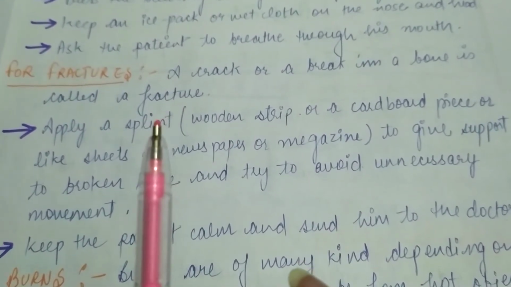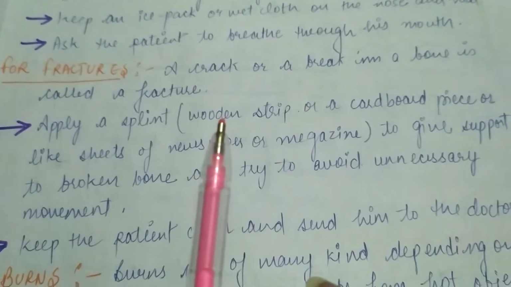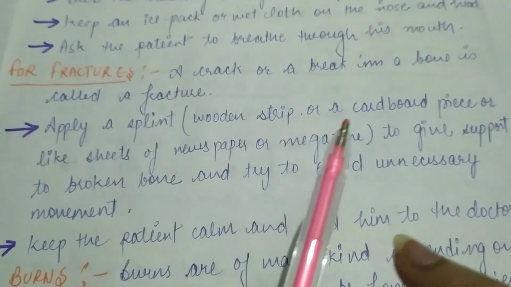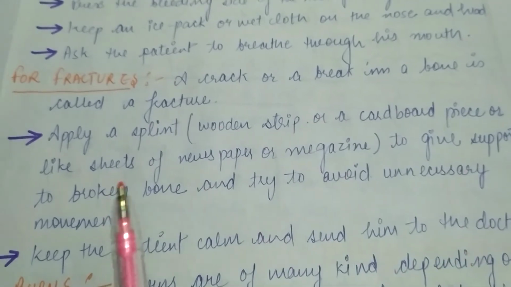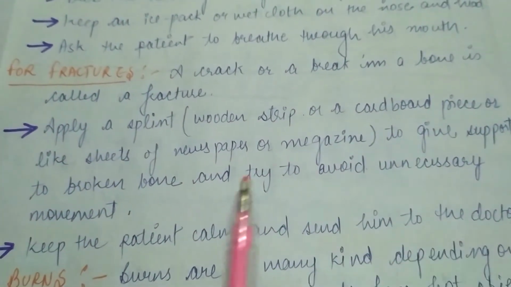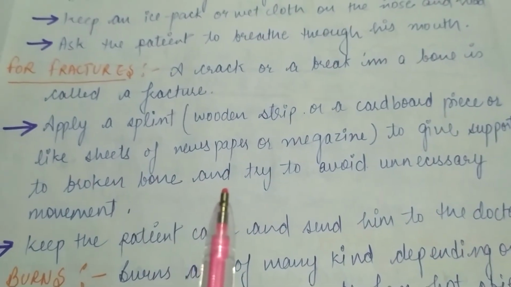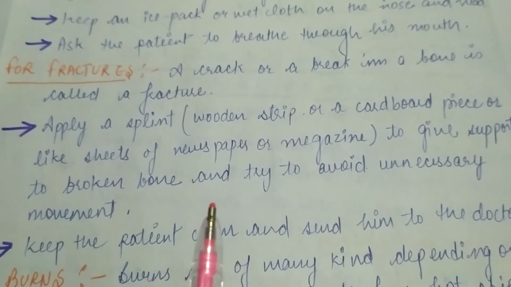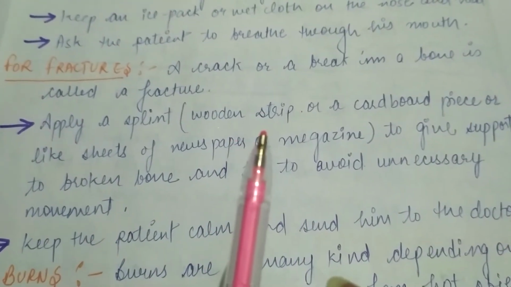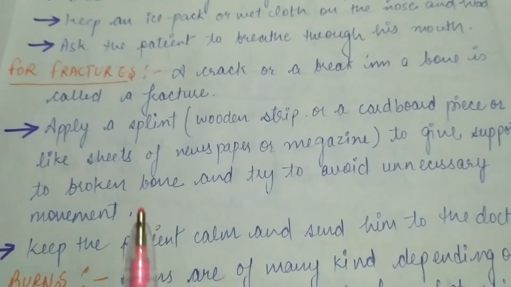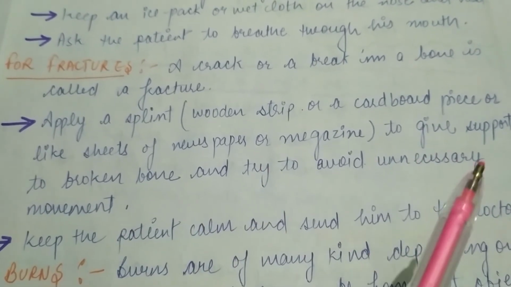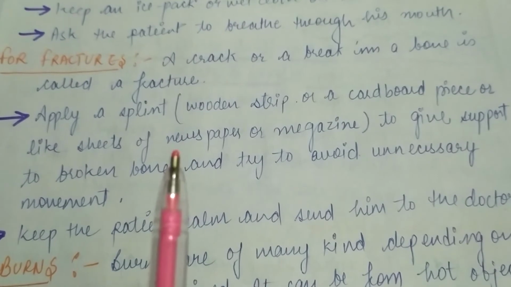Now what is a splint? A splint is a kind of support which you can give. Like you can tie a wooden strip, or you can tie a cardboard piece, like sheets of paper, newspapers and magazines to give support to the broken bone. Now why is this support needed? Because it hurts more if that part moves. So this type of support is given to avoid the unnecessary movement of that particular bone.